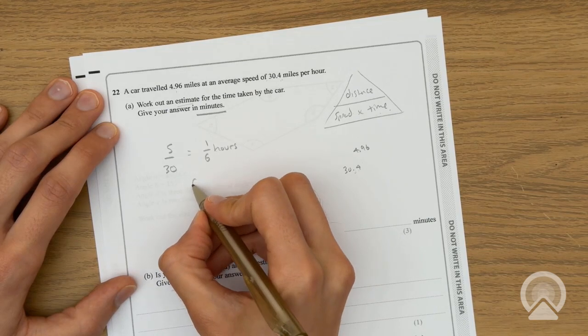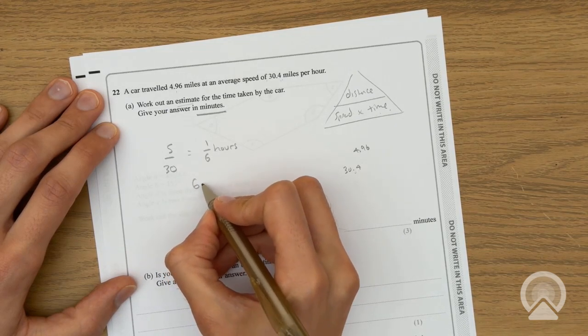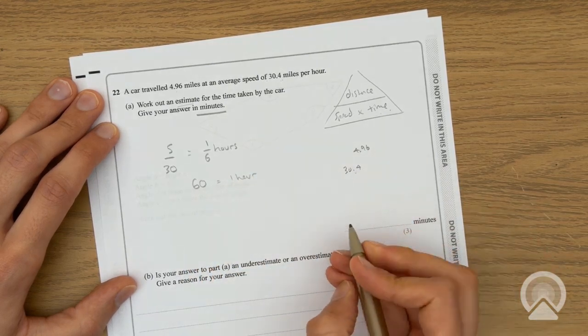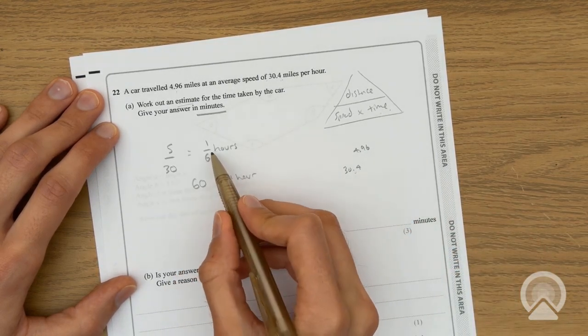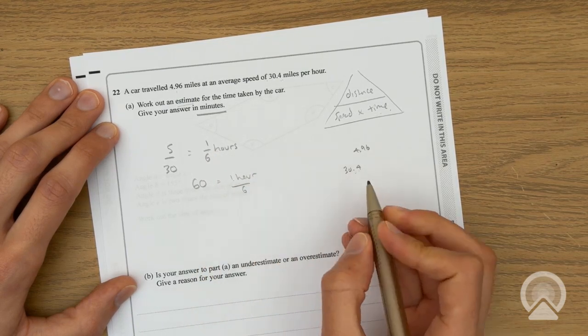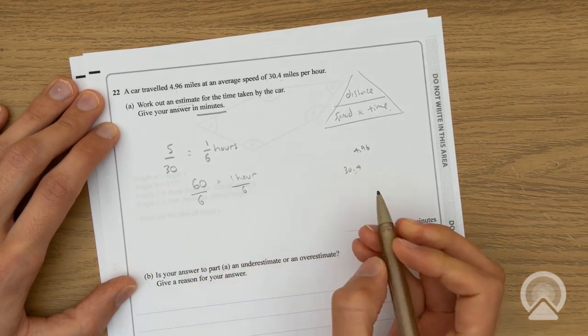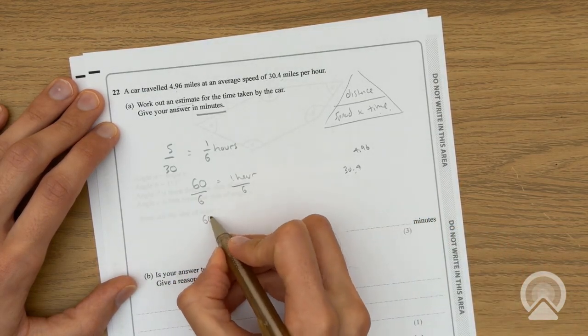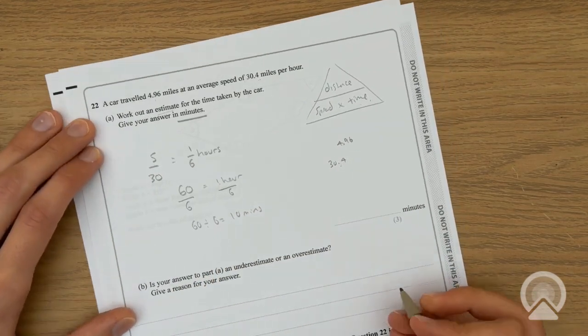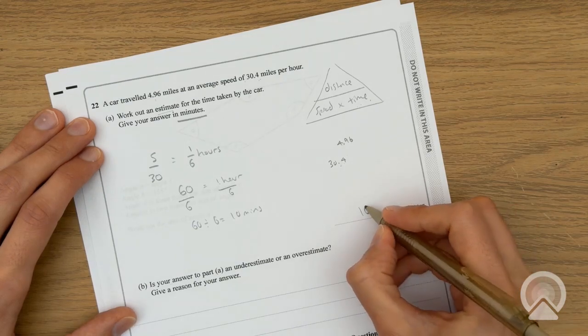So now if we just convert hours to minutes, how many minutes are in an hour? There's 60 minutes in 1 hour. So we need 1/6 of an hour. So to get from 1 hour to 1/6, we divide it by 6. So we also divide the minutes by 6. So 60 divided by 6 equals 10 minutes. If you answer in minutes, there we go, 10 minutes.